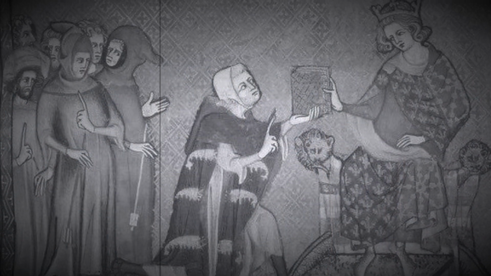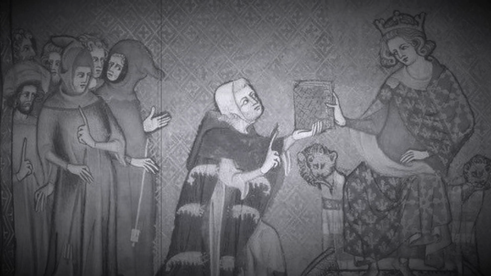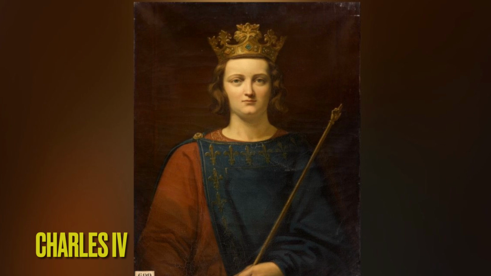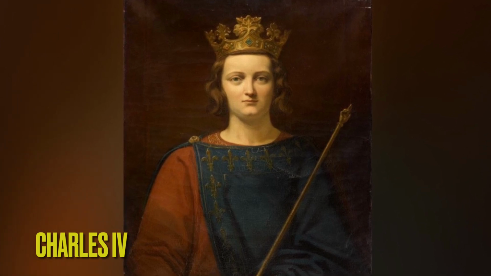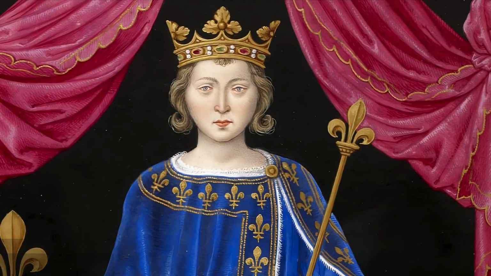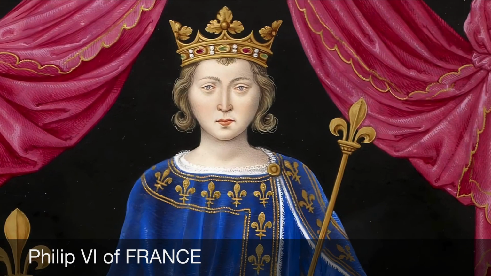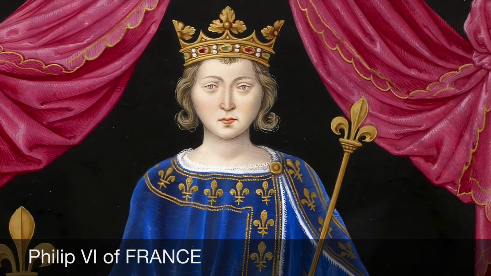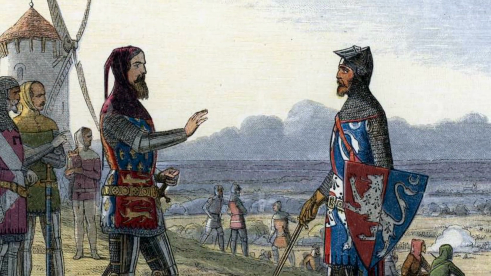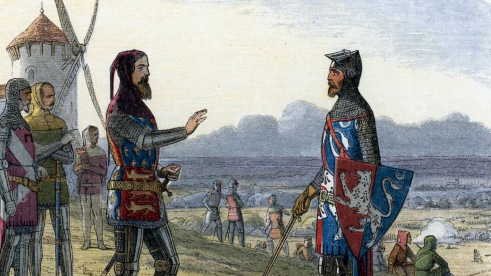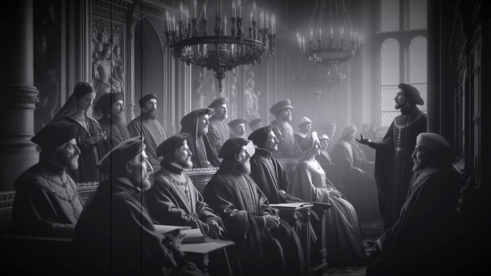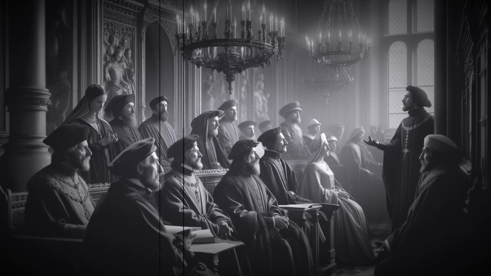In the early 14th century, the ruling French Capetian dynasty came to an end with the death of Charles IV in 1328. As he died without a male heir, the question of succession arose. The French nobility supported Philip VI from the House of Valois to take the throne. However, England's King Edward III also had a claim, as his mother was the daughter of a former French king. French succession laws barred inheritance through the female line, and Edward's claim was rejected.